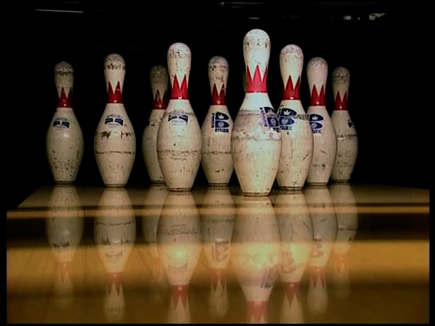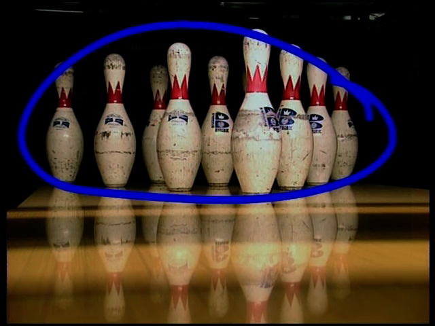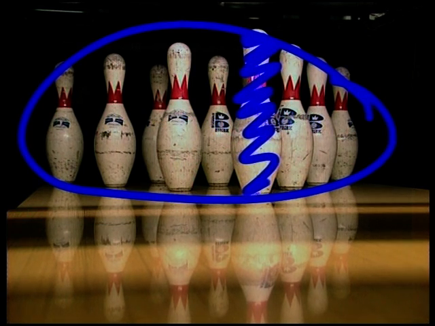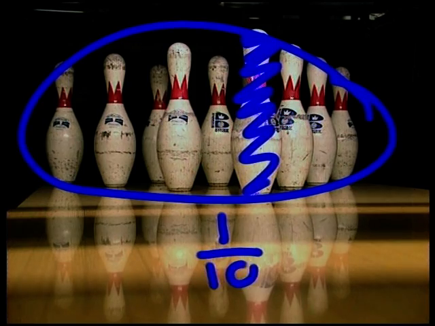And now the bit you've all been waiting for, the fractions. Oh, not again. Because, look closely, there are 10 bowling pins altogether. So those 10 pins make up the whole. So each pin is 1 out of the 10 or 1/10 of the whole. Well, thank you, Harry. Let's get back to the bowling.